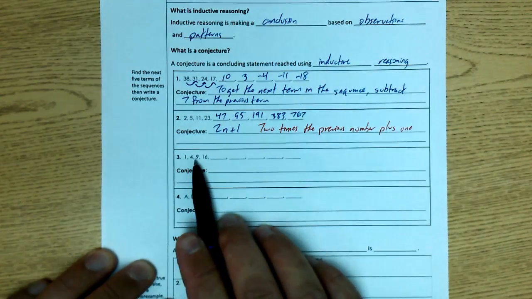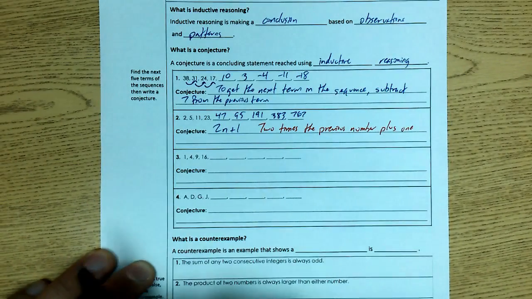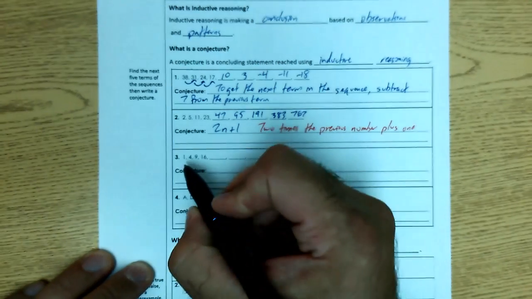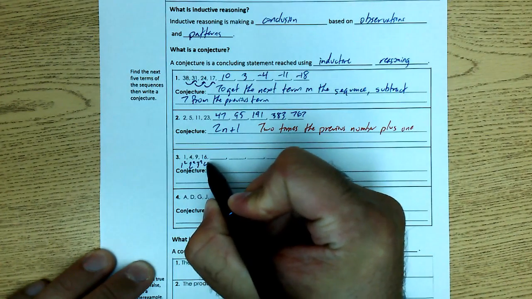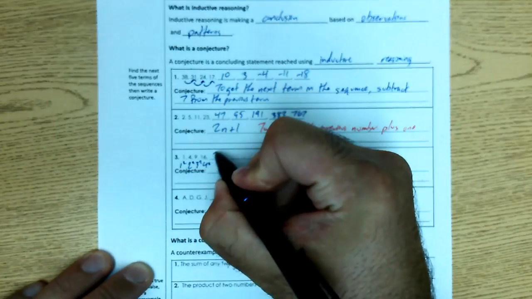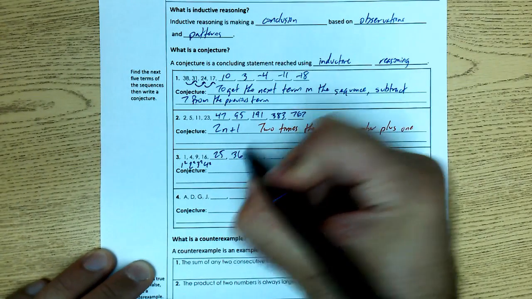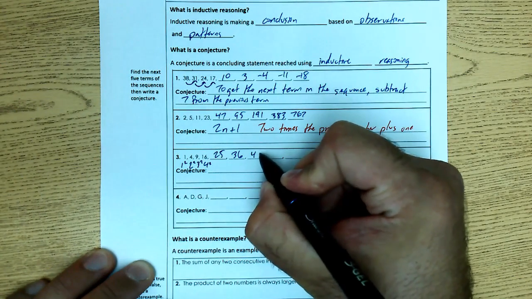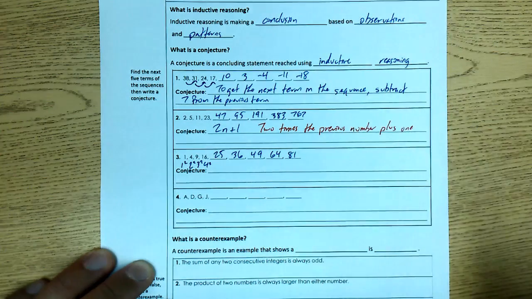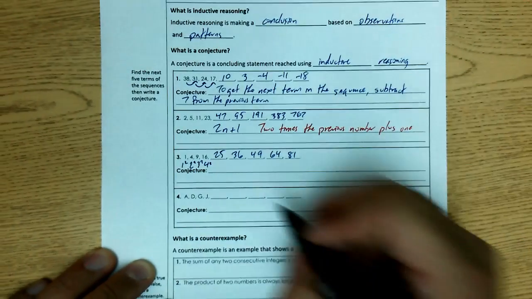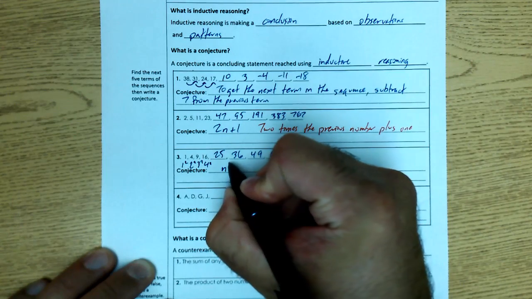We got 1, 4, 9, 16. These should look familiar. 1 is 1 squared. 4 is 2 squared. 3 squared. 4 squared. So then we have 5 squared, which is 25. 6 squared, which is 36. 7 squared, which is 49. 8 squared, which is 64. 9 squared, which is 81. So that makes our conjecture our number squared.